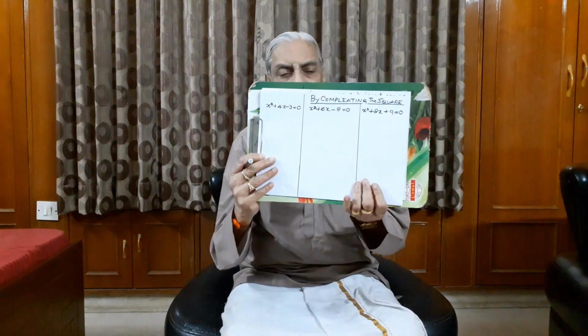So here x squared plus 4x minus 3 equals 0. Yes, it is in the standard form, ax squared plus bx plus c equals 0, where a is equal to 1. It is right. What is the first thing there? Transfer minus 3 to the right hand side. So, I transfer minus 3 to the right hand side.